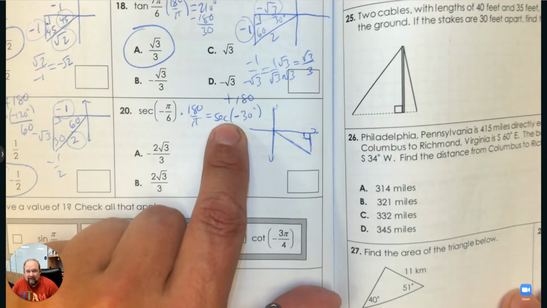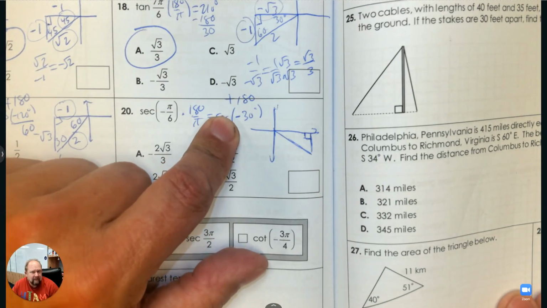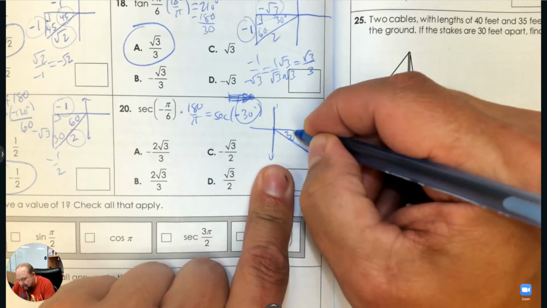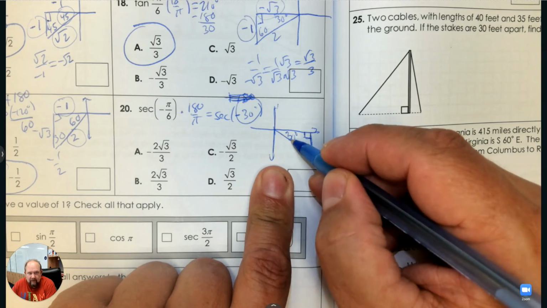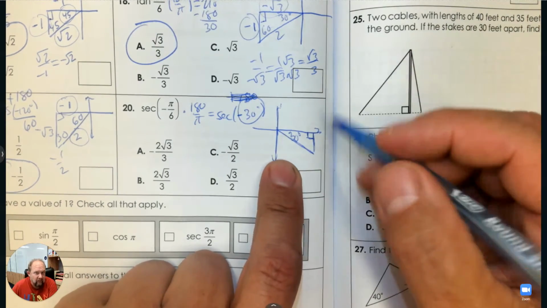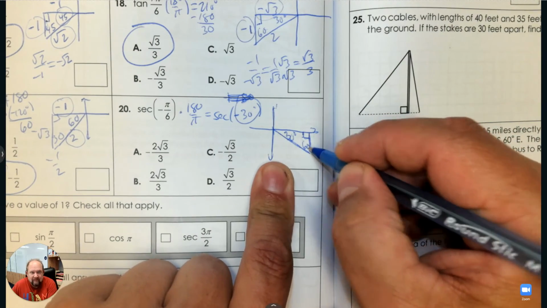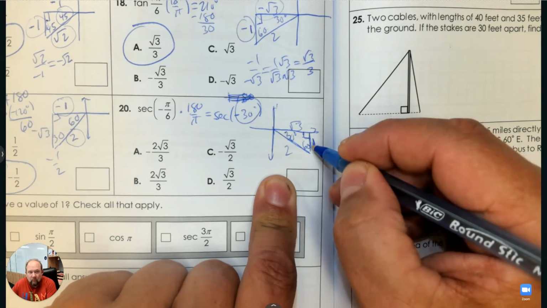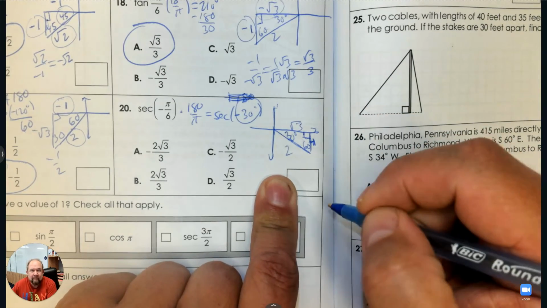I wouldn't even have to add 180 because that number, 30, is already a small number. That's the reference angle, the acute angle, 30. This is 60. That's 1, 2, and root 3, and 1 is going to be negative.